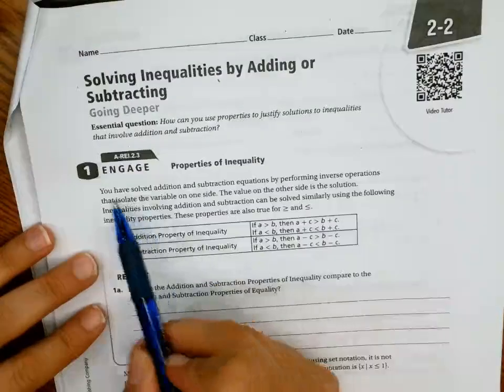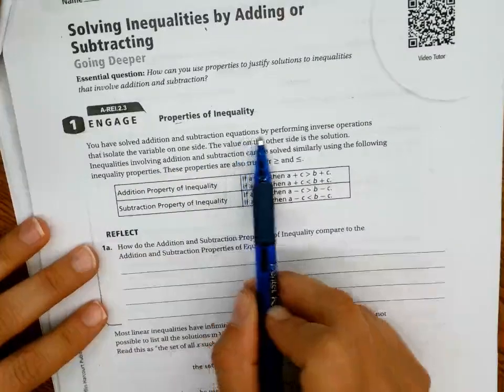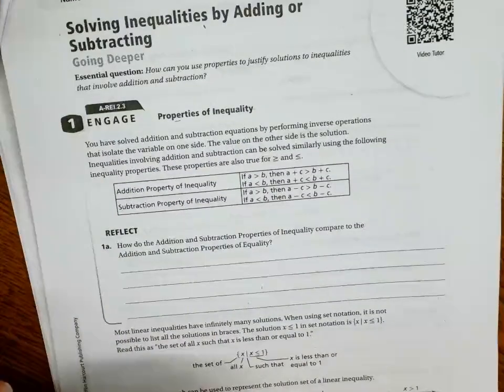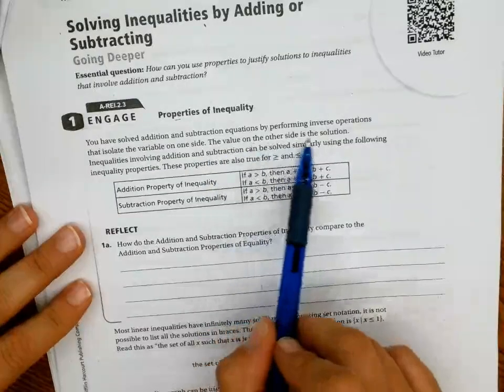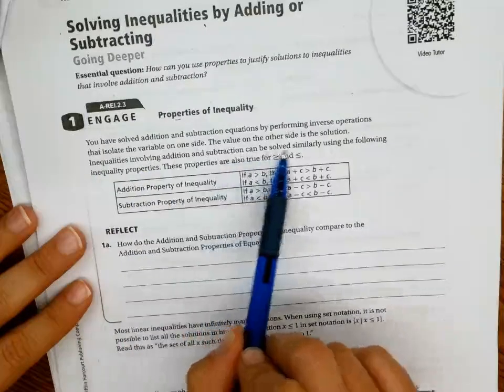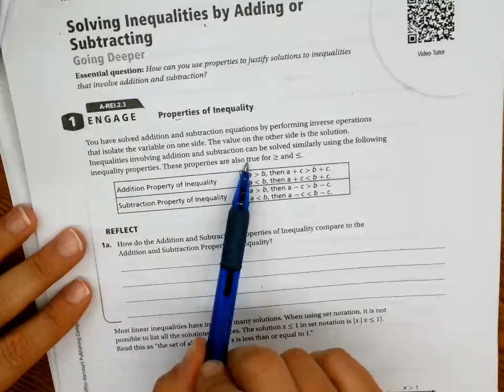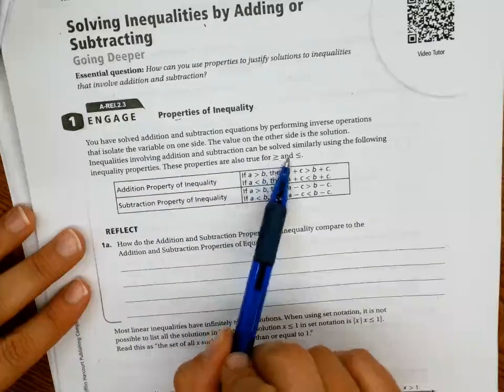So, properties of inequality. You have solved addition and subtraction equations by performing inverse operations that isolate the variable on one side. The value of the other side is the solution. Inequalities involving addition and subtraction can be solved similarly using the following inequality properties. These properties are also true for greater than or equal to and less than or equal to.